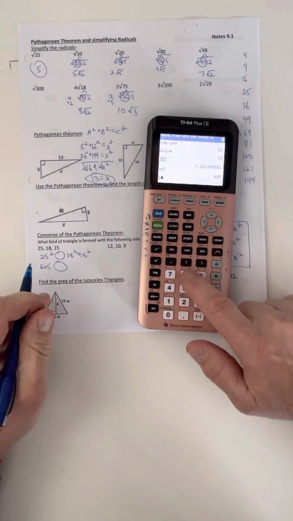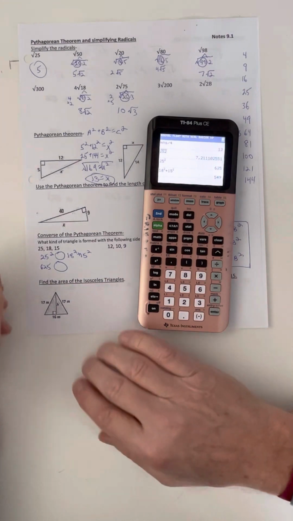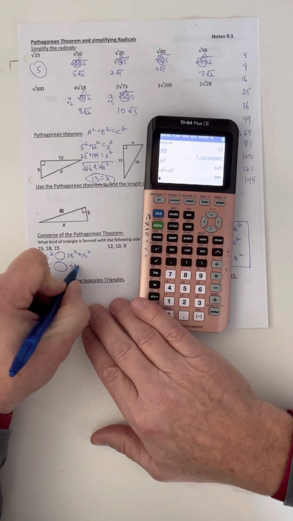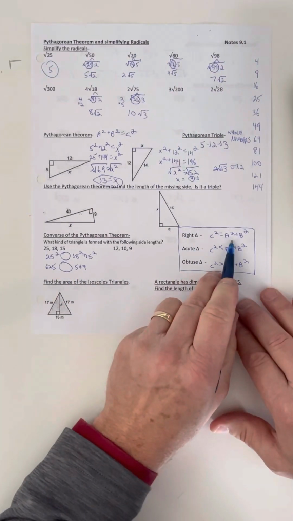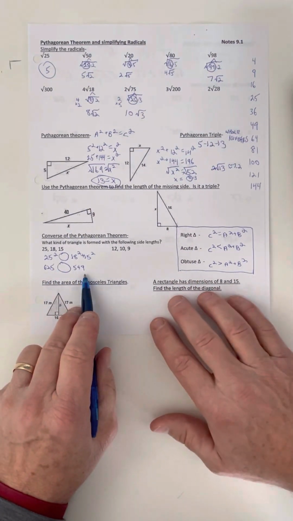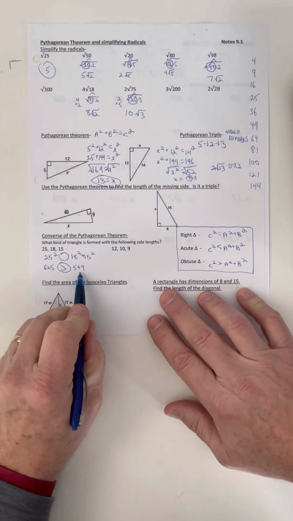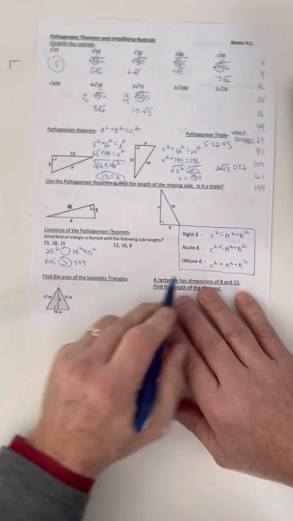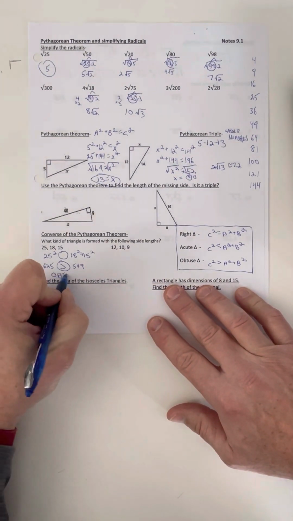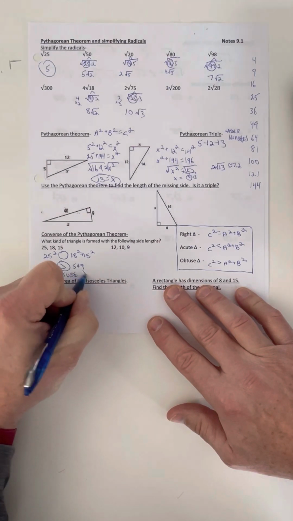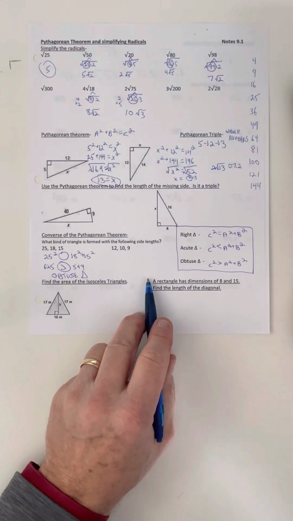Bubble, 18 squared plus 15 squared is 549. If these are equal, then it would be a right triangle because the Pythagorean theorem would be true. Since 625 is greater than a squared plus b squared, 549, we now know this would form an obtuse triangle. Now, you're going to work out number 12 on your own.